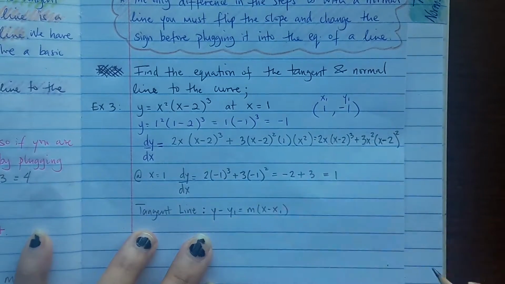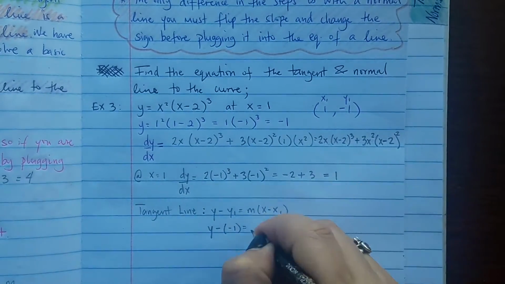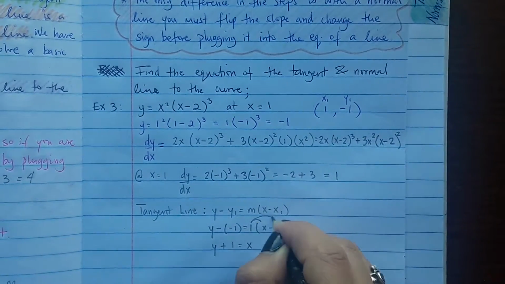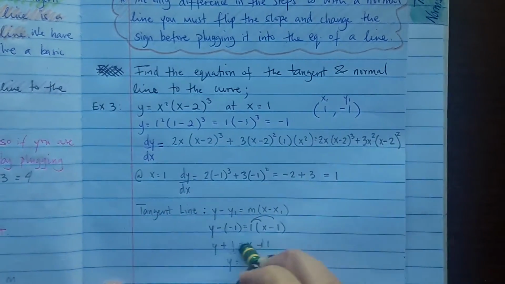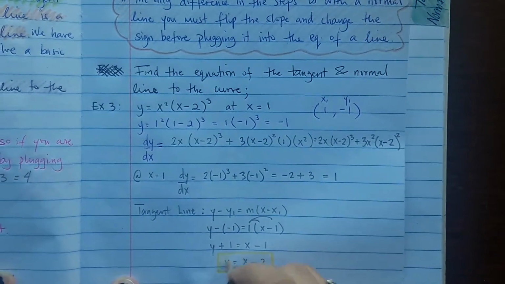And you're plugging in x1 is 1 and y1 is negative 1. So it's y minus negative 1 equals the slope, which is 1, times x minus 1. Go ahead and distribute. So it's going to give me that, and then take the positive 1 to the other side, it's going to be negative 1. Alright, so my final answer, the equation of the tangent line, is y equals x minus 2.